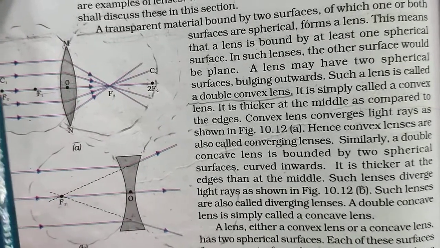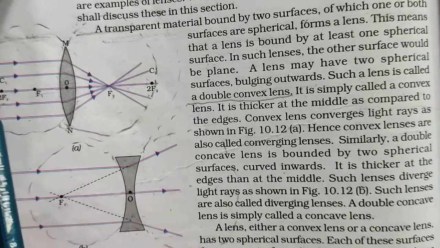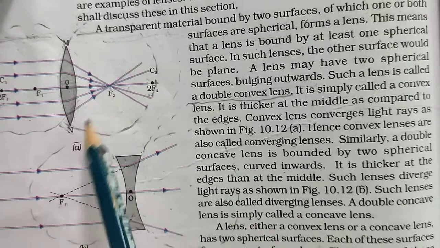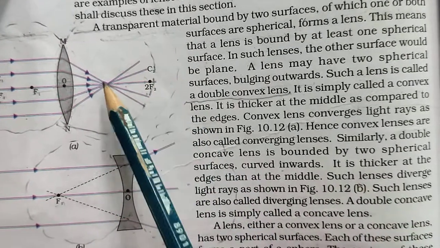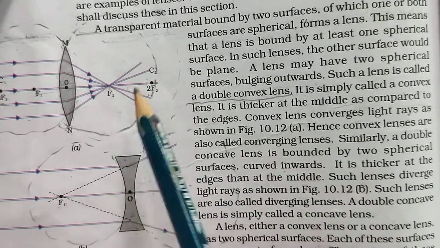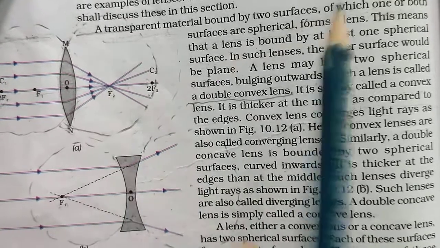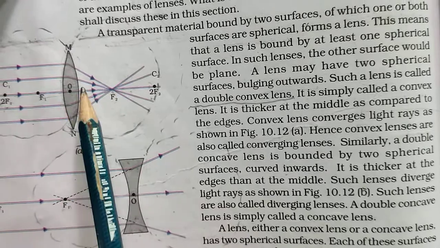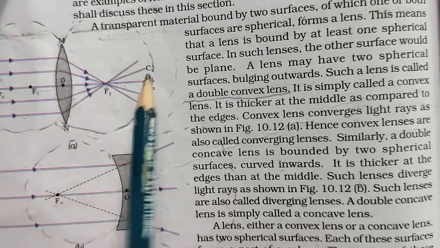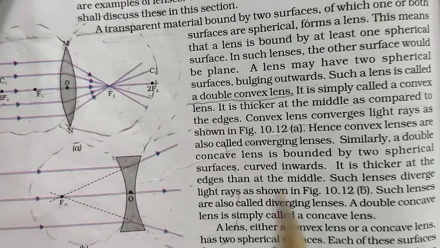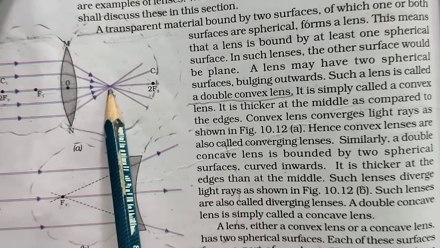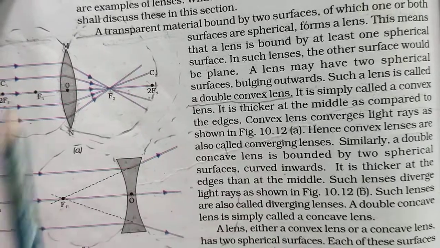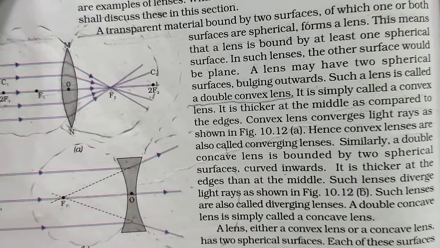If we look from this point, then we will see this object in a very magnified form, a very large size, whenever we place it at the focus point of this lens. That is why whenever we use a magnifying lens, we have to place the object at its focus. Then we are able to see the object in a very large size.